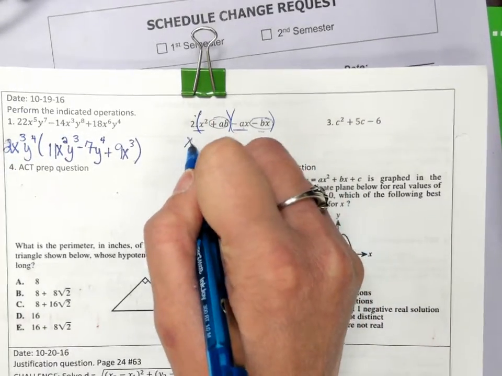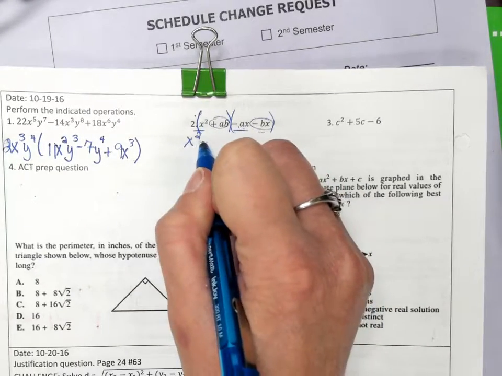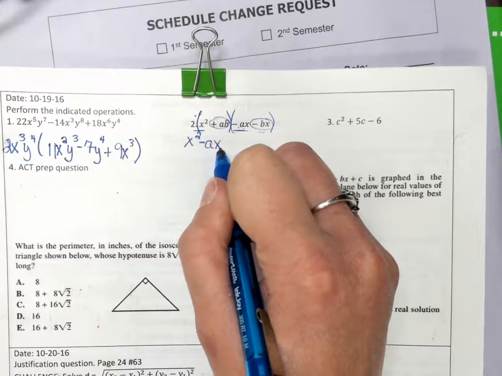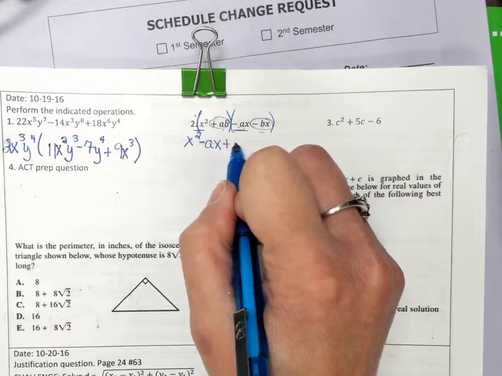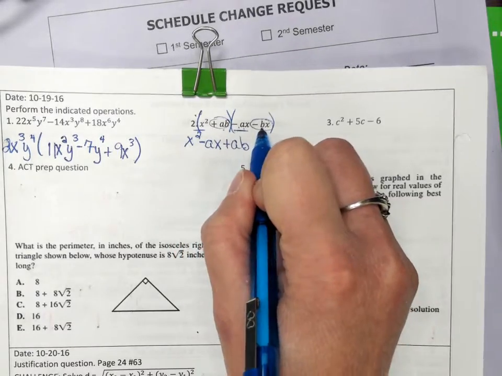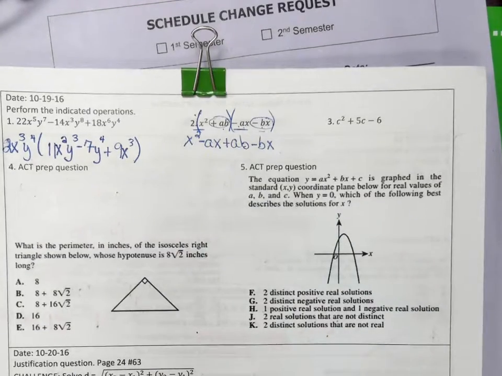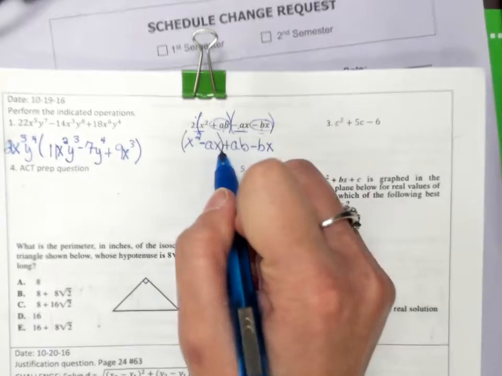Alright, so let's see, we're going to do x squared. And that is a negative ax. I'm going to put negative ax. I'm just rewriting these, okay? That's all I'm doing. That's positive ab, so I'm going to put plus ab. And that's a negative bx, so minus bx. Are y'all okay? That's all I did was rewrite them. The reason I rewrote them was so that they would have something in common.